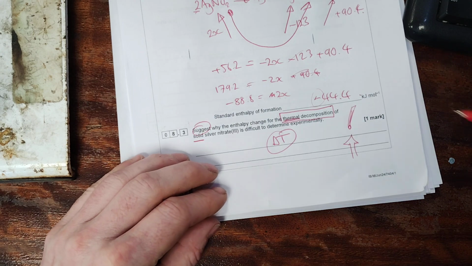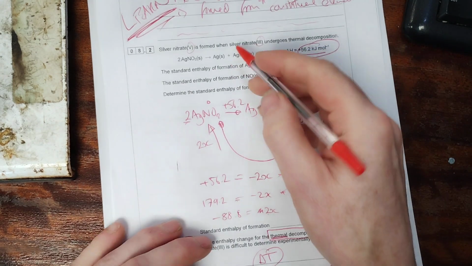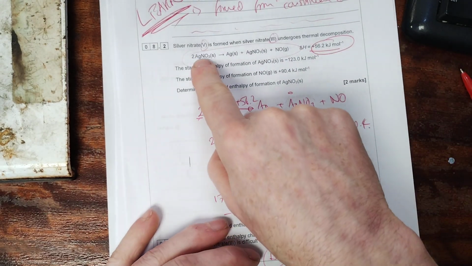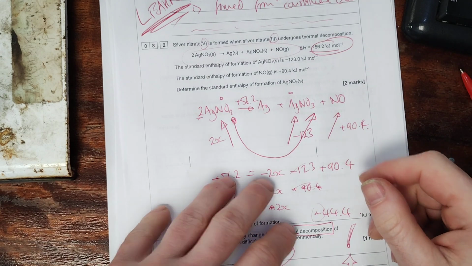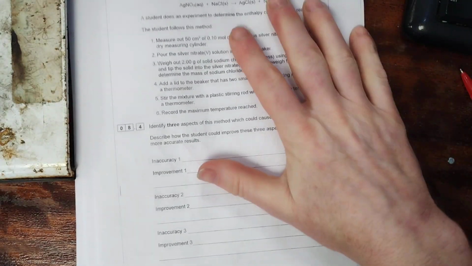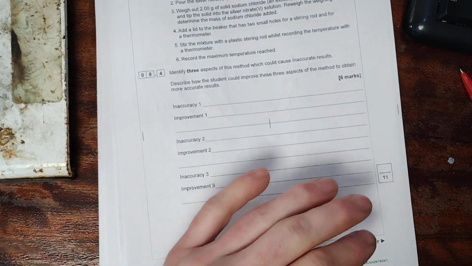Another possible answer, which some people guessed, is side reactions might happen. That was just quite a good random guess. You're heating this up. If it breaks down into all of these things, you could get side reactions. Some people even suggested maybe the silver will oxidize. That was quite cool. Right, next then. That was a hard question. This was not a hard question, but was really, really badly answered.